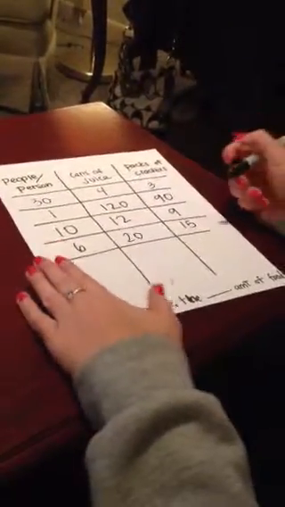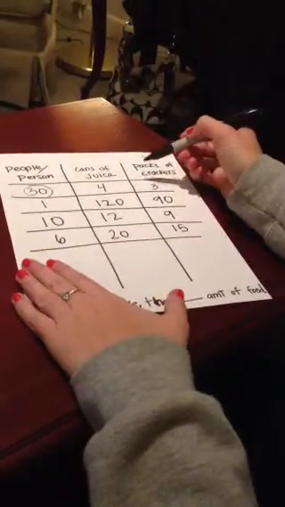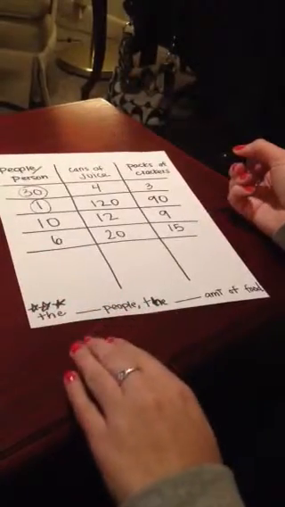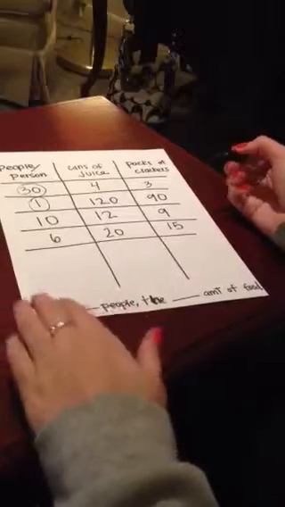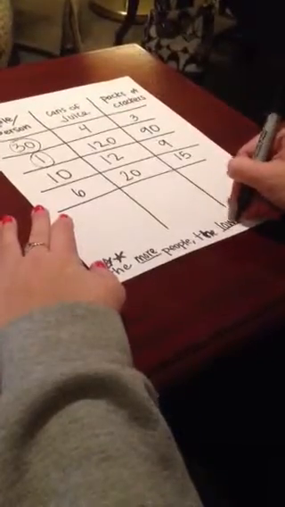The student knew that if they chose 30, then that's the maximum amount of people, and if they chose 1, then that's the minimum amount of people. The student knew that if there's more people, then they each get a lower amount of food.